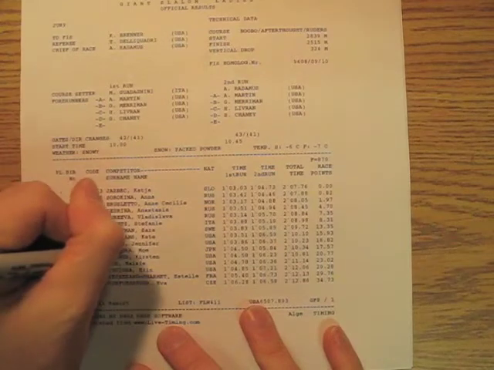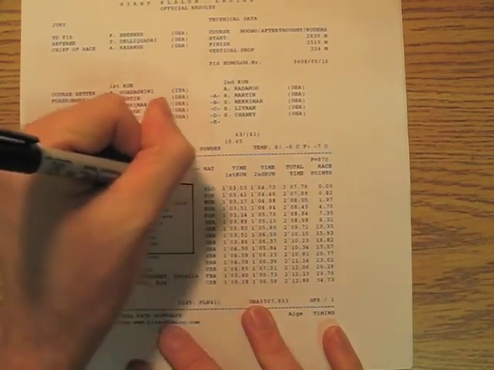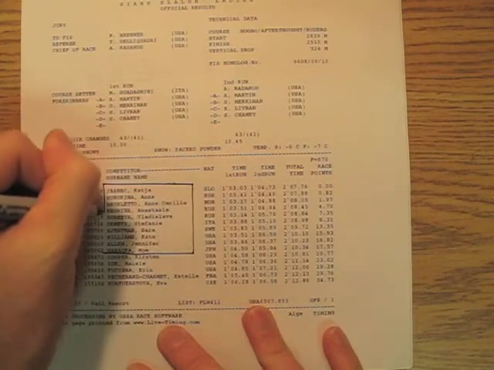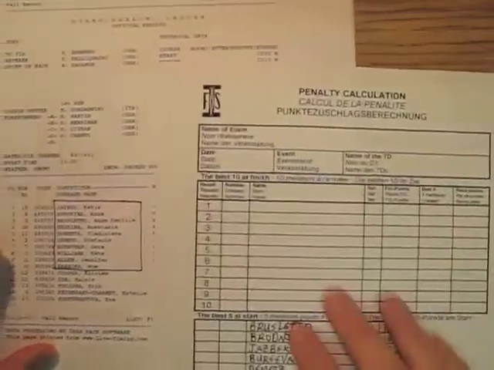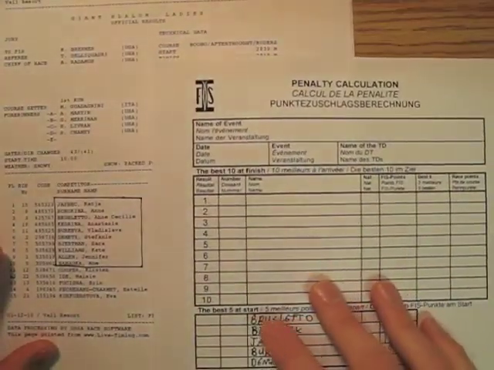The next thing I'm going to do is go to the results, and I'm going to identify the top 10 finishers. So that is the top 10 finishers. And so now I'm going to put their names in there.